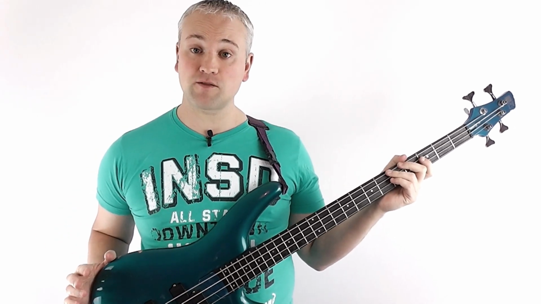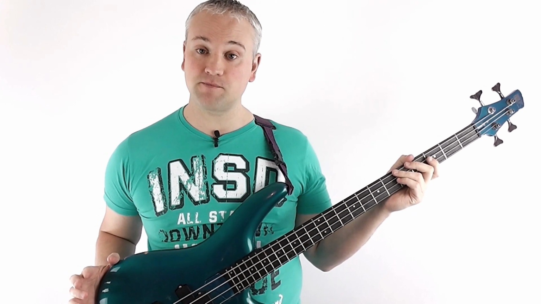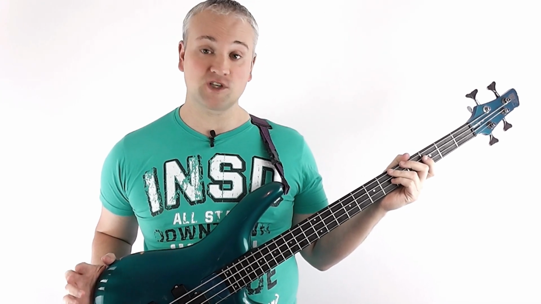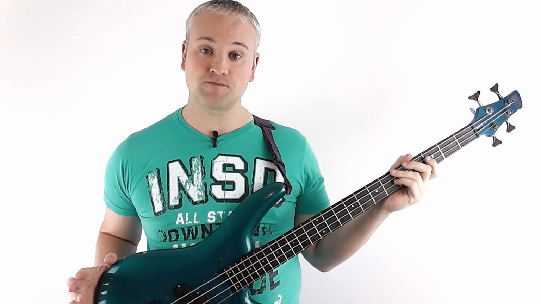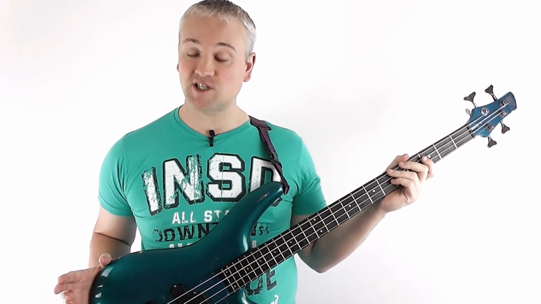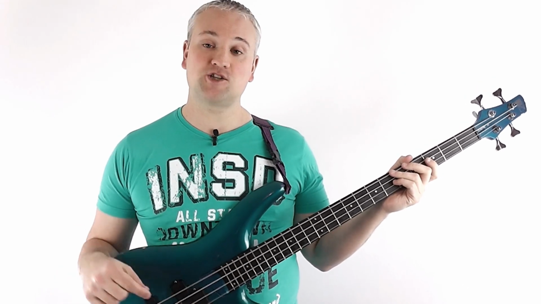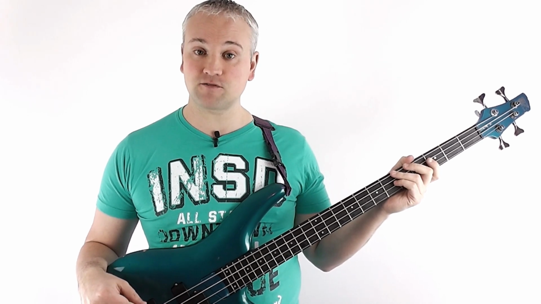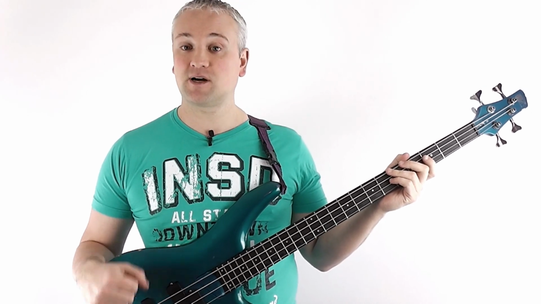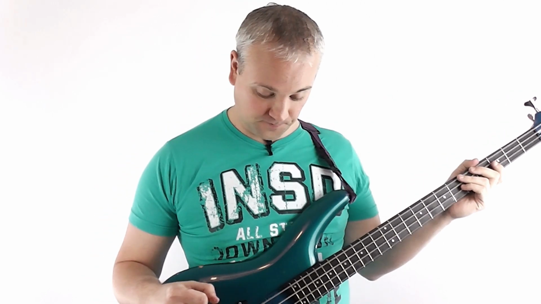So now let's try playing through those same chord progressions that we played through with the triads, but we'll use the 7th chords for a different sound. So first we have the 1, 6, 2, 5 progression, which in C is C major 7, A minor 7, D minor 7, and G7.